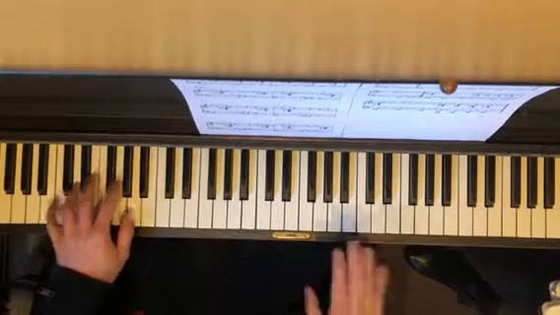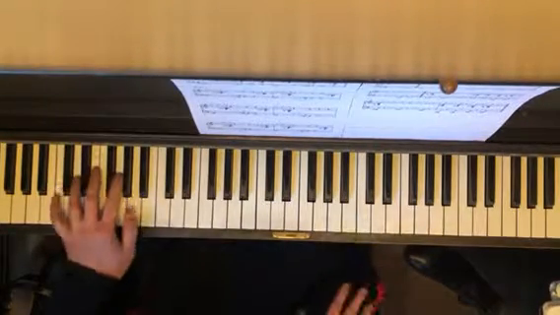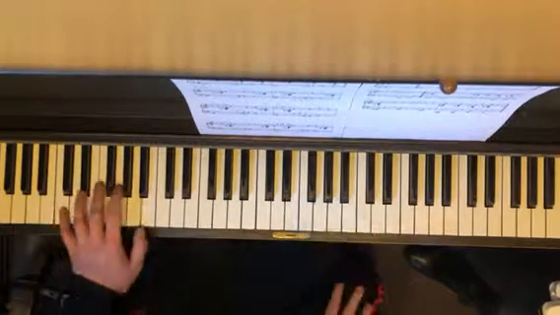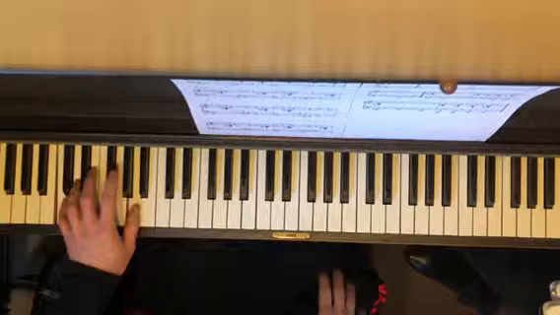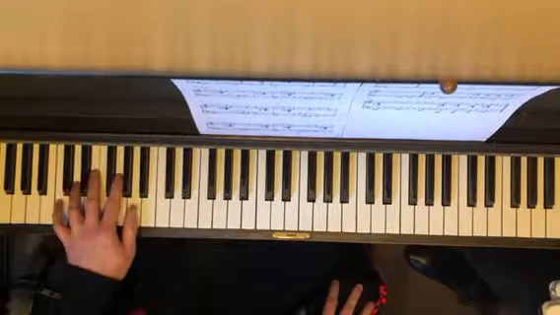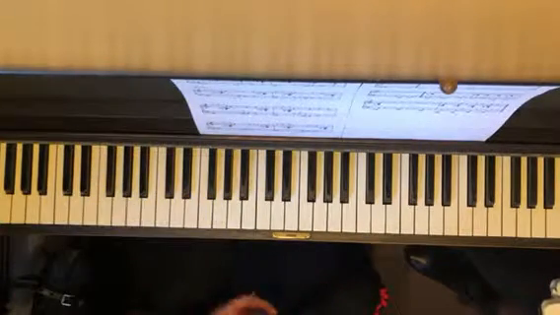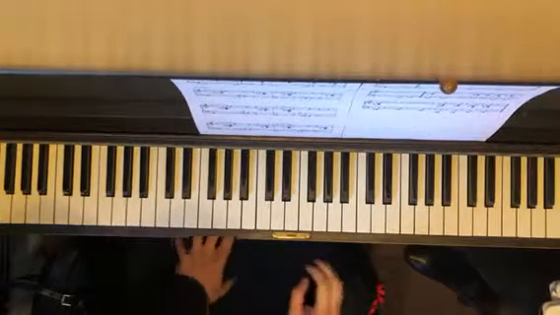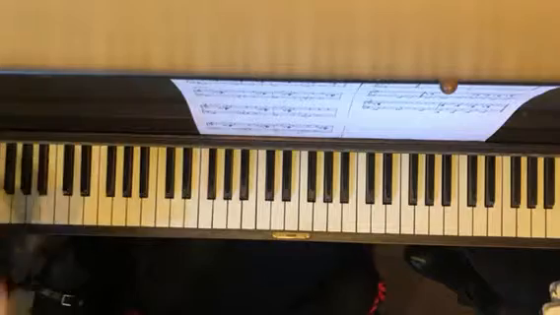And I can count like this: 1 and 2 and 3 and 4 and 1 and 2 and 3 and 4. So it's quarter note, eighth note, quarter note, eighth note. But the way that we write it is just going to be eighth notes.